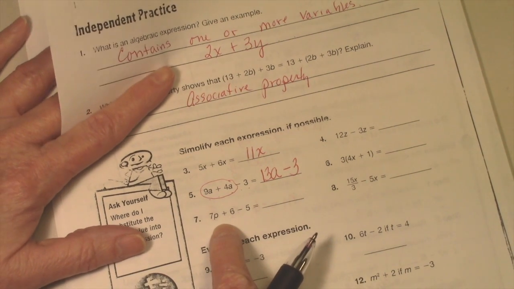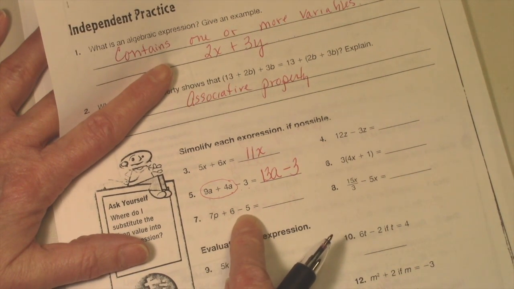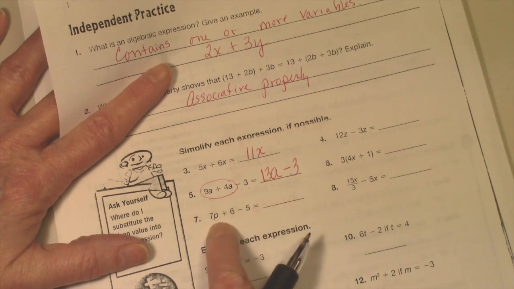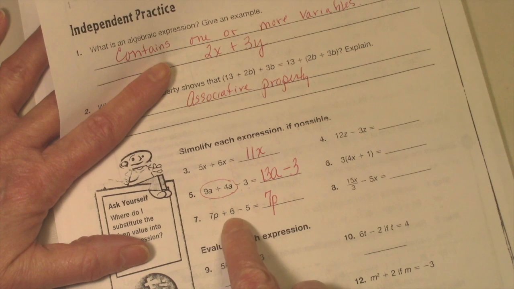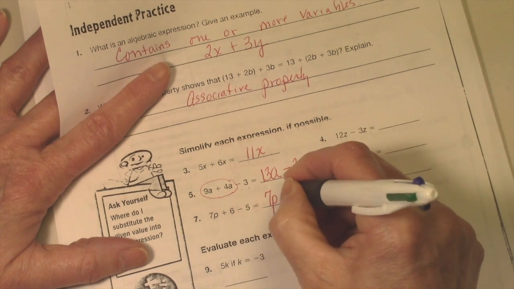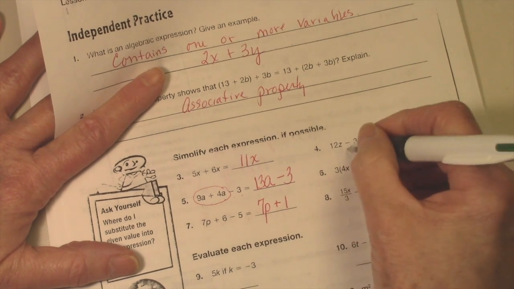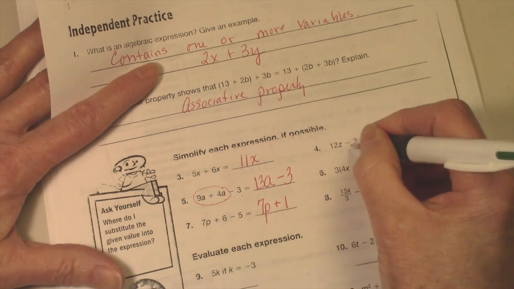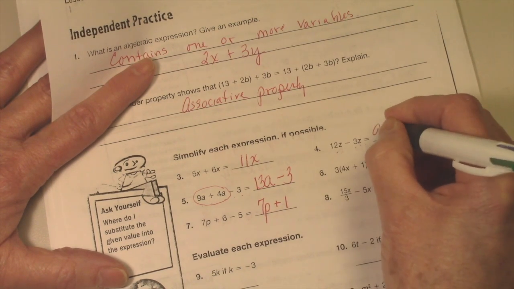Next one. 7p plus 6 minus 5. 7p is the only one with the p, so I'm going to leave that as 7p. And 6 minus 5 means plus 1. 12z minus 3z. 12 take away 3 is 9z.